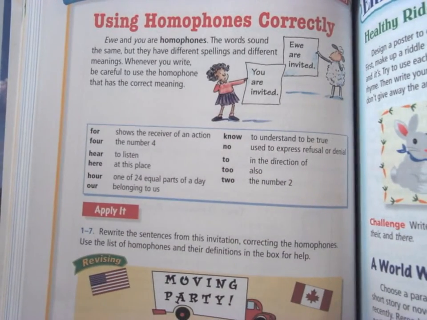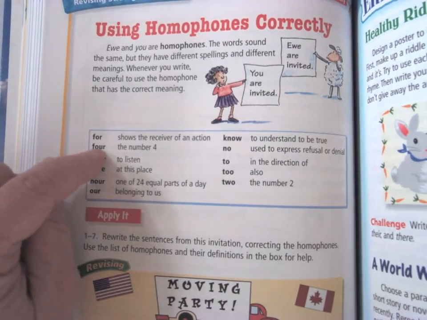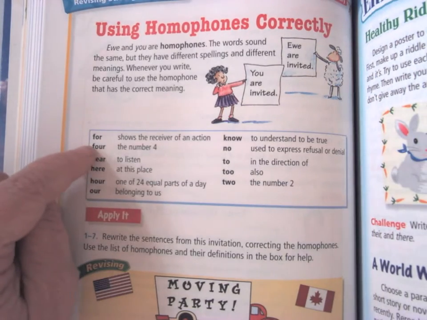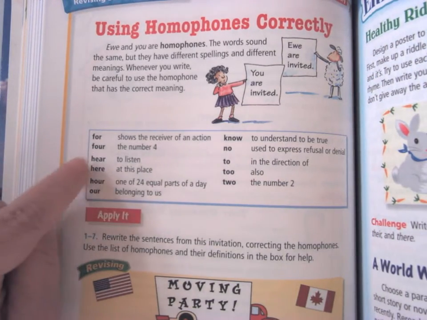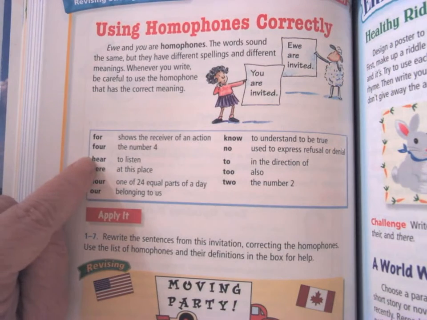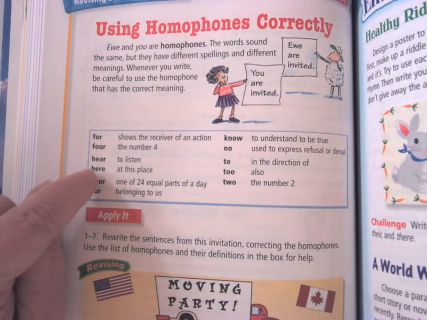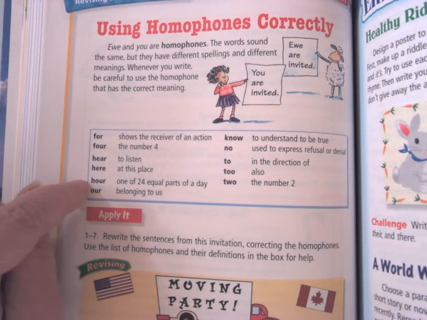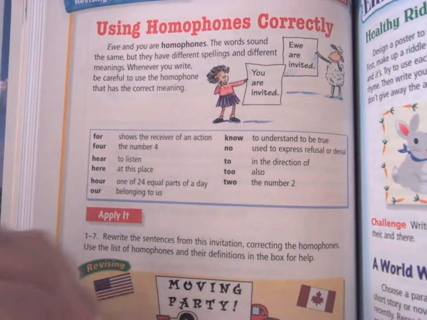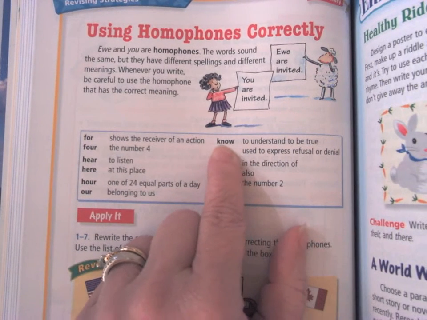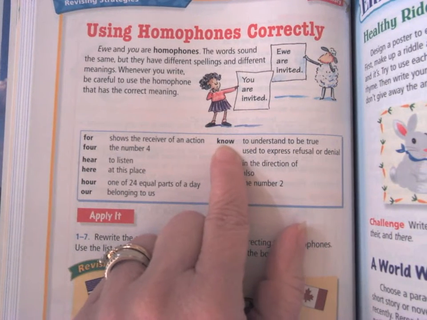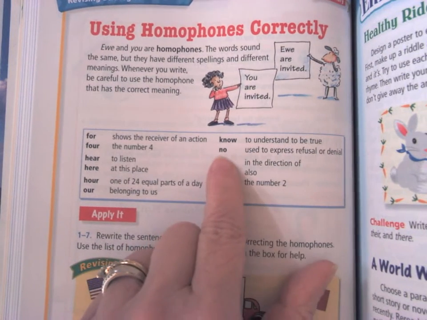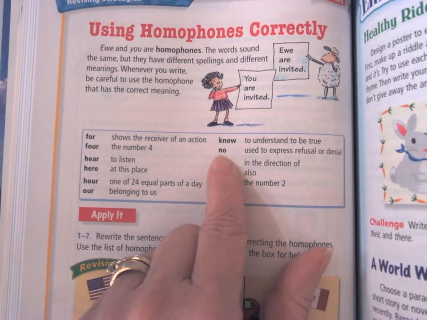Then you had homophones, for and four, the number 4. You've used that in math a lot, so hopefully you know the difference between those two. Here with your ear, so H-E-A-R, where it has the word ear in it. Here and there, here is a place, the other one. Hour we've used a lot in math, so hopefully you know that it has the H in front of it, and then our, the pronoun, saying it belongs to me, or it belongs to us. No, knowledge, both start with K-N, knowledge, no, K-N-O-W. No, yes or no, that type of thing, refusal.